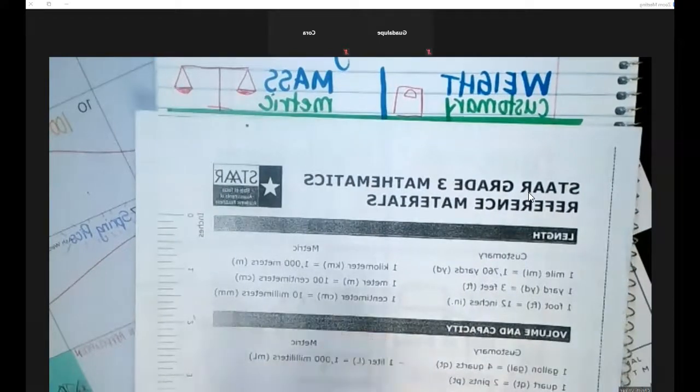Okay? Because all you guys need to know is how to use this and which unit goes with what. Okay? So for example, like I just said, if I'm going to measure the liquid in a container, would I want to choose pounds or would I want to choose quarts? Quarts, because quarts measures liquid.